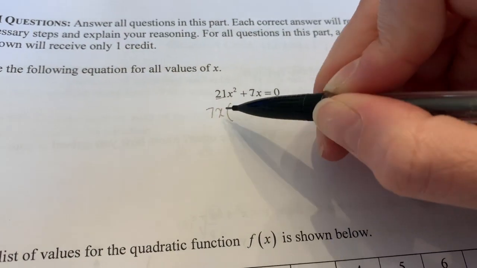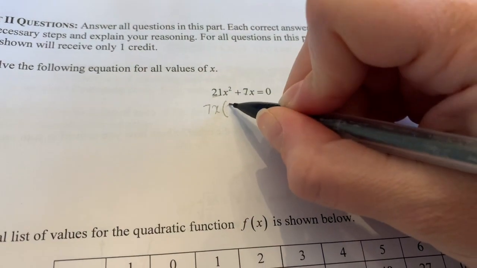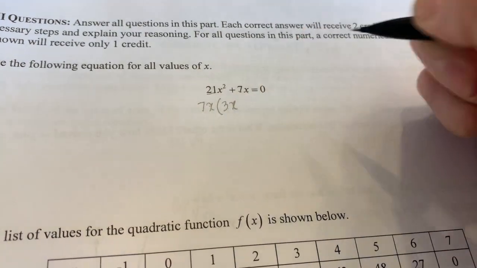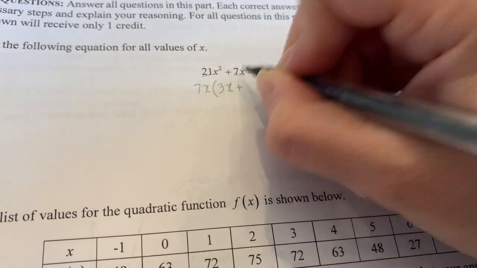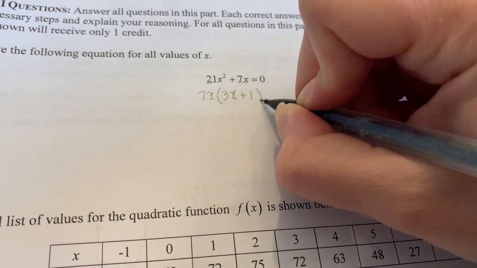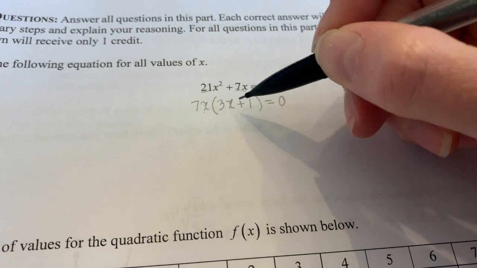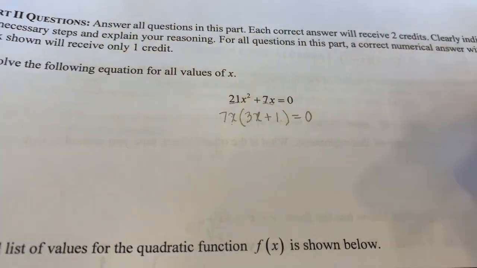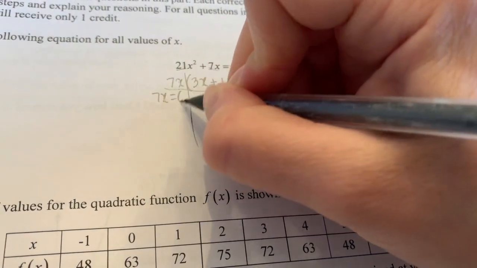Remember, you're going backwards. What times 7x would give me the 21x squared? That would be 3x, because 7 times 3 gives me the 21. x times x gives me the x squared. Okay, and then what would I multiply 7x by to get 7x? That would just be 1, is equal to 0. Make sure that you factored correctly by ensuring that these do not have another GCF. Okay, and now we just set each one equal to 0 to find our answer.